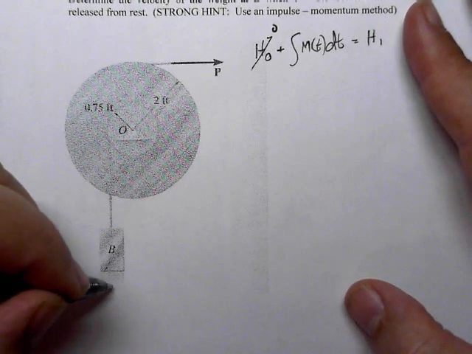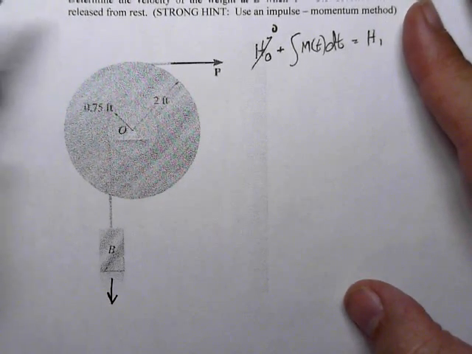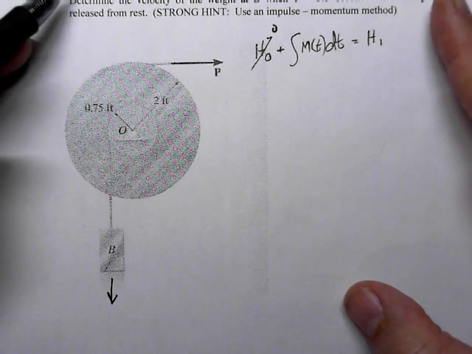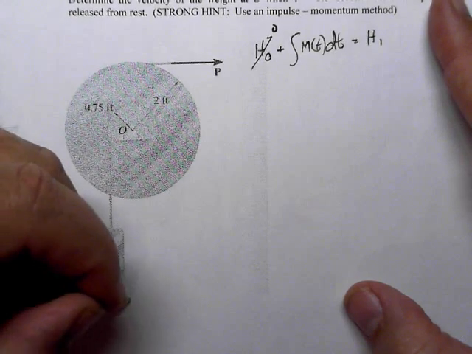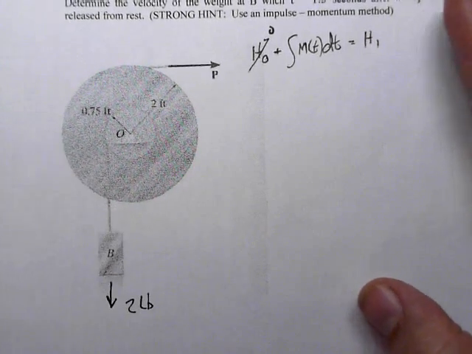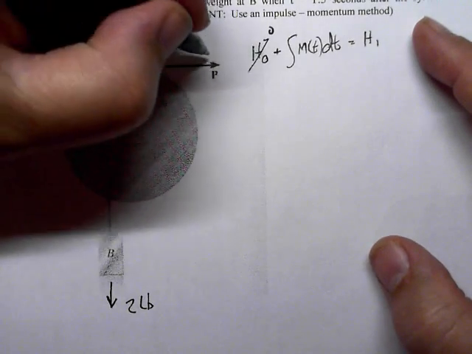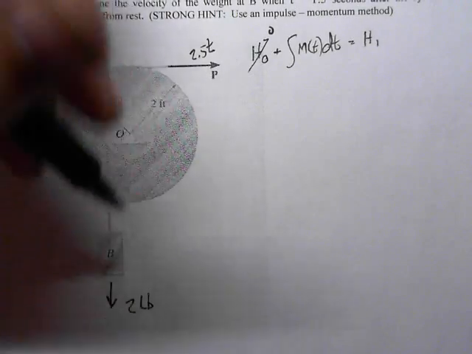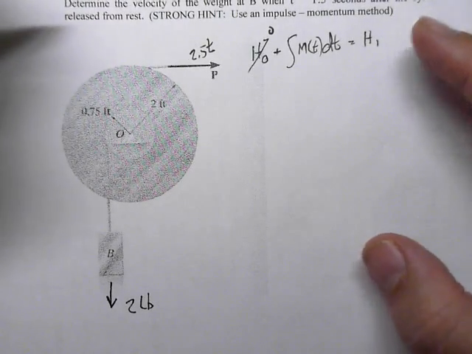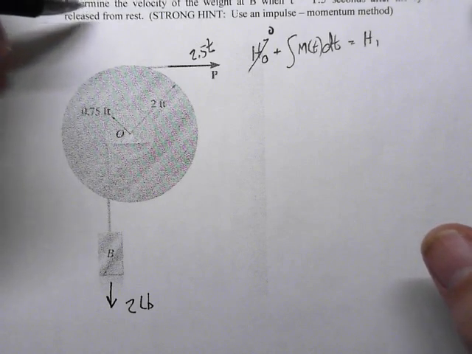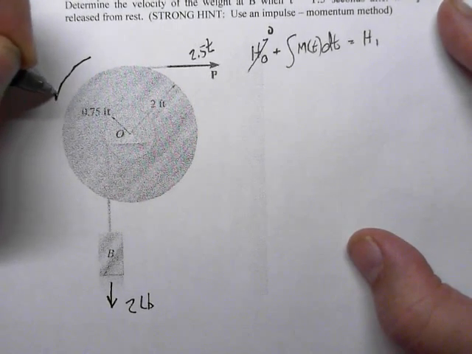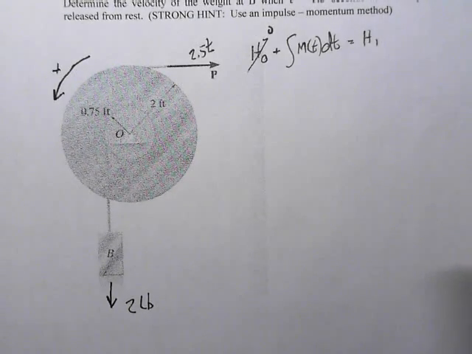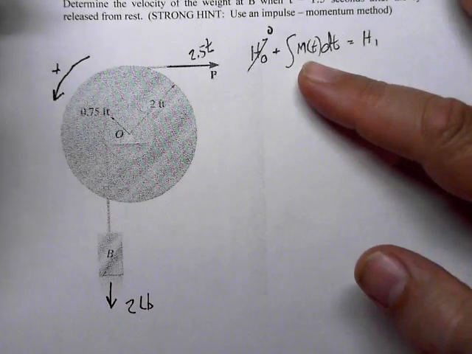And we will have two. This one is going to be the gravitational weight of the block. That pulley weighs 10 pounds. There's a 2 pound weight acting down, and this P is 2.5 t. And so we're going to have two impulses which cause an angular motion. We believe that weight is going to be moving downward, so let's call a moment in that direction positive.